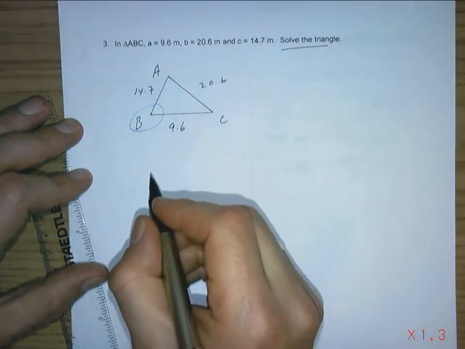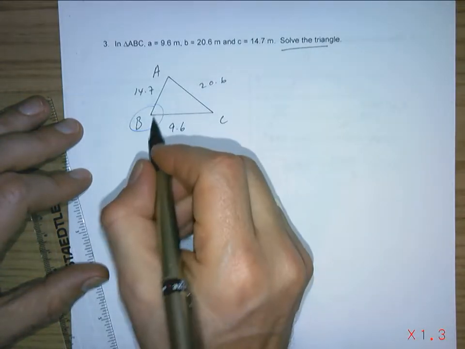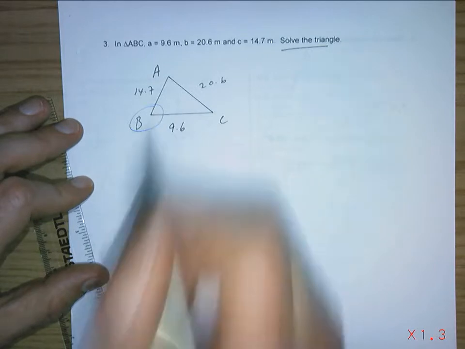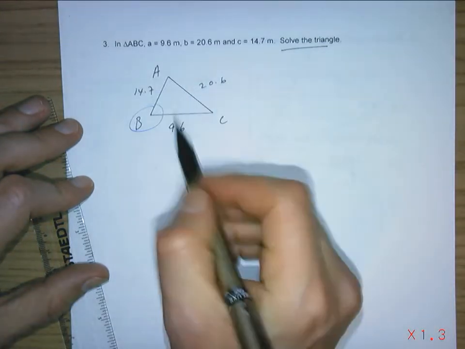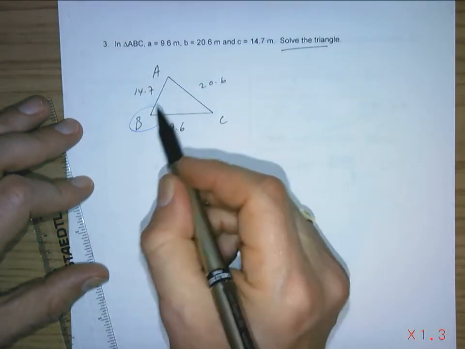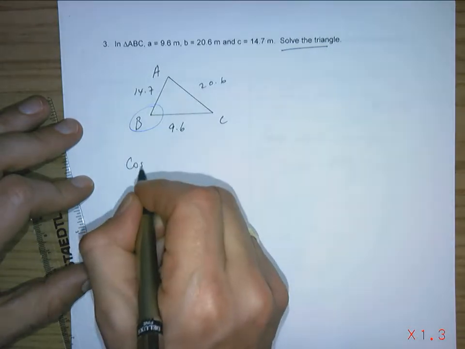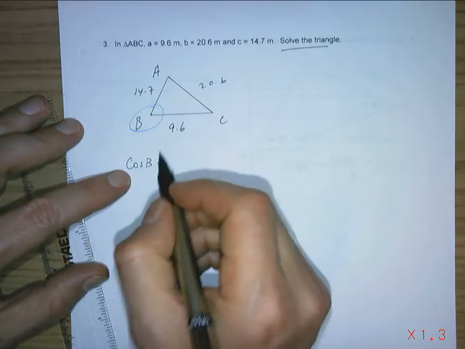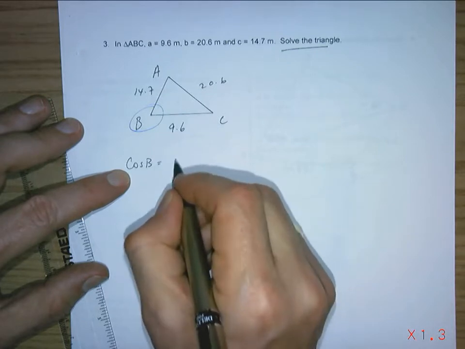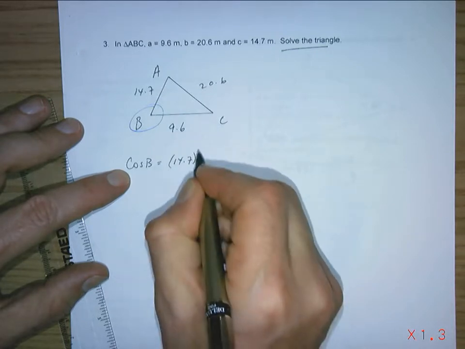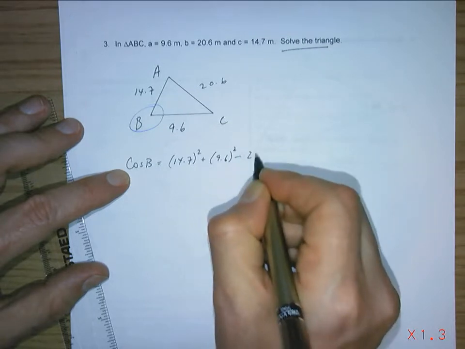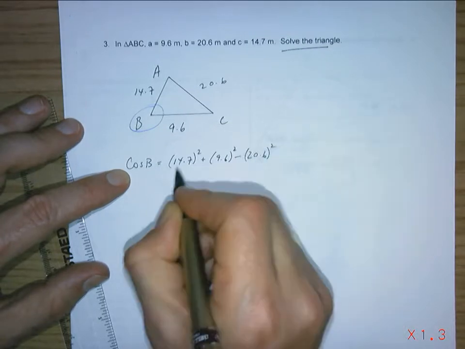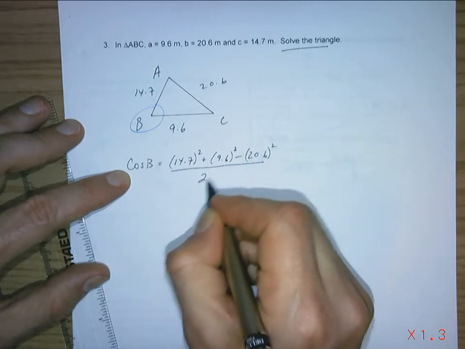So, using cosine law, I need to be able to get that angle. Well, I can use the formula working with the sides to get the angle. So it would be cosine of B equals the other 2 sides squared, added, minus the opposite side squared, divided by 2 times the other 2 sides.